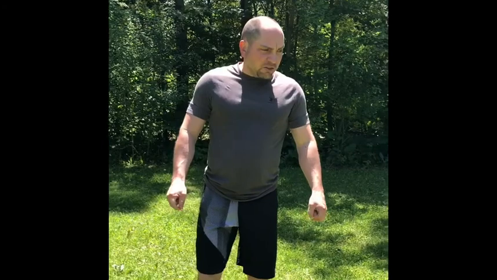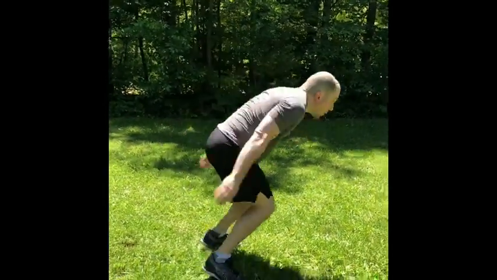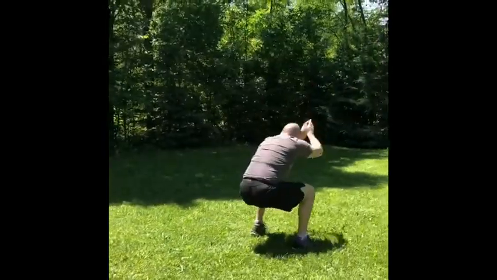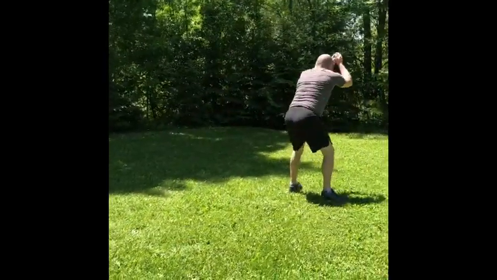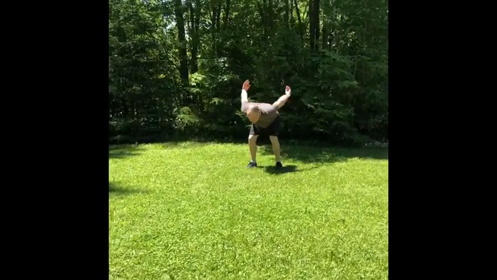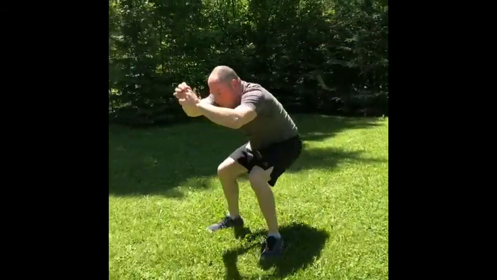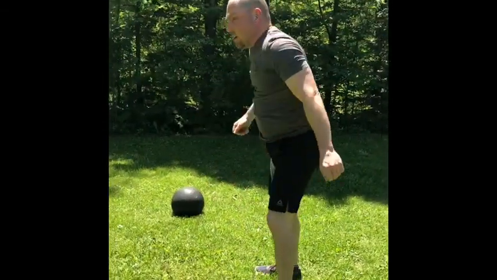Okay, I also mentioned broad jumps is a great one. With a broad jump, you want to load, explode, and then try to land nice and soft before your next repetition. So that's going to look something like this. Again, I'm really loading, exploding, and landing. Okay, just like that.